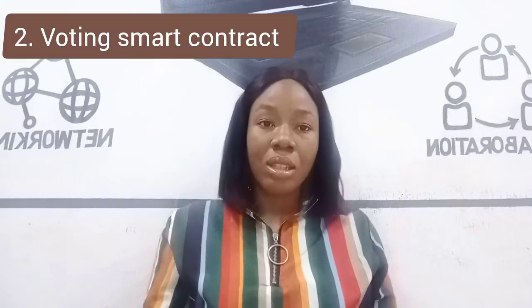So the second thing to build is a voting smart contract. Now this one is very interesting because you know how we say one of the problems that Web3 or blockchain can solve is transparency. And we keep saying that if people can vote with the use of blockchain technology, it's going to be more transparent. So now this is your chance to build something like that.